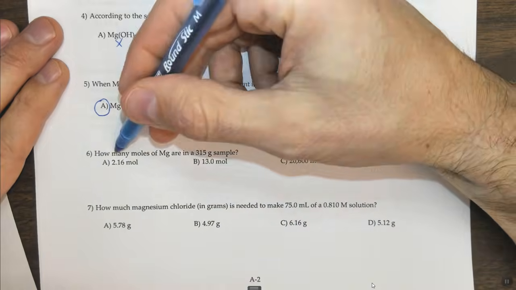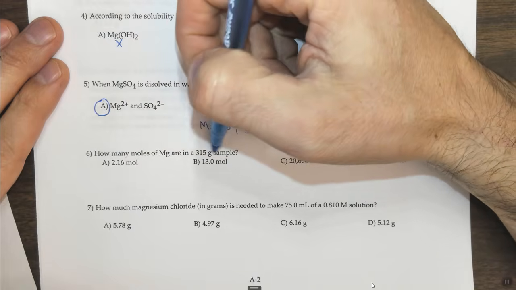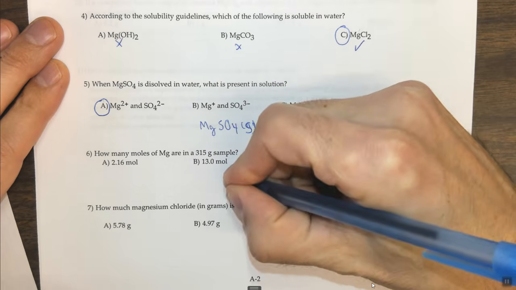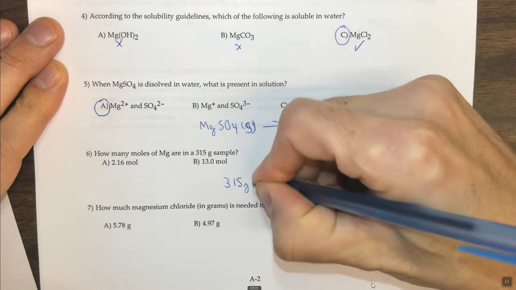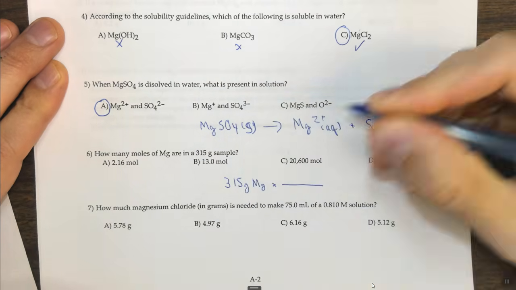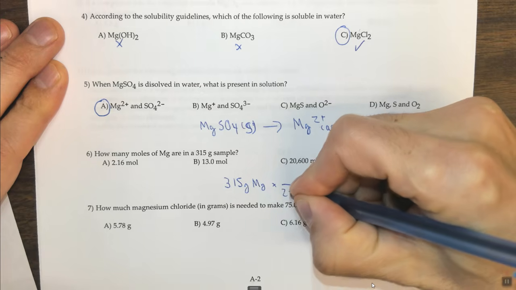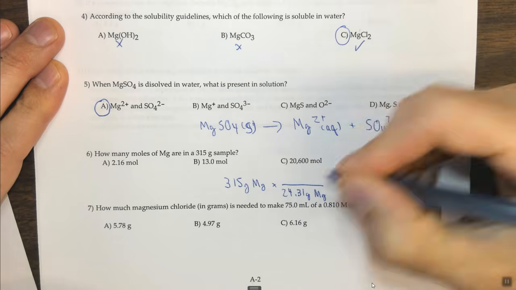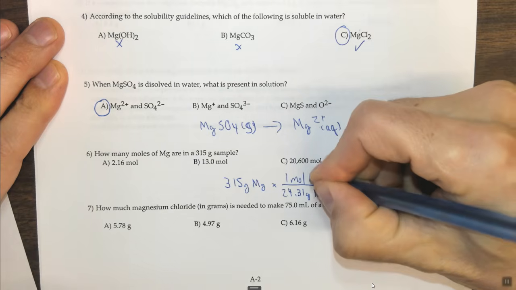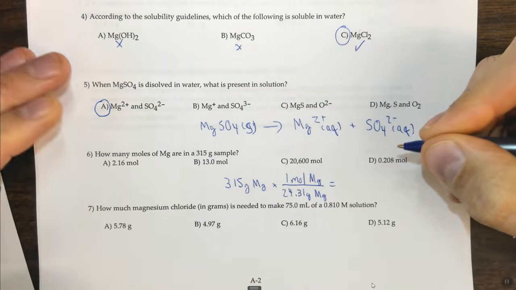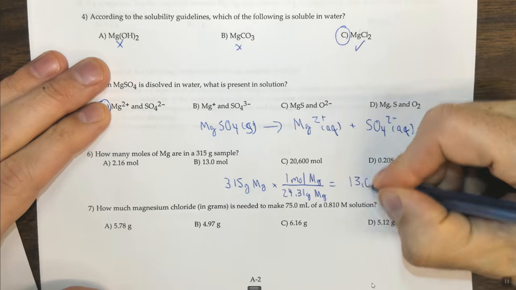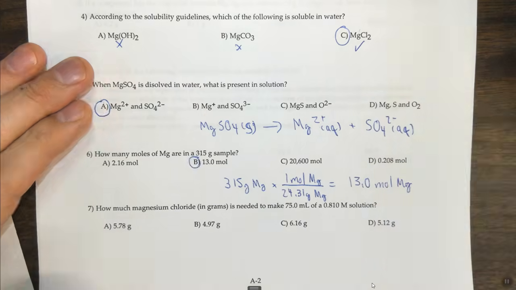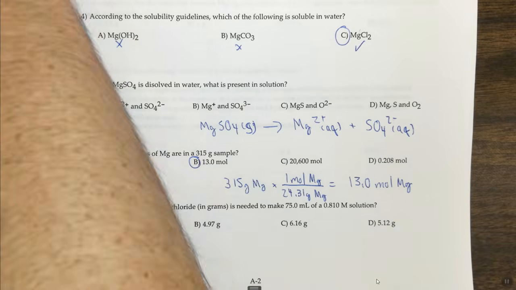Question 6 asks, how many moles of magnesium are in a 315 gram sample? Well, we want to convert from grams to moles, so we need to use the molar mass. So we take 315 grams of magnesium times, from the periodic table, we can find that 24.31 grams of magnesium is equal to 1 mole of magnesium. When you do that math, you find that there are 13.0 moles of magnesium in this 315 gram sample.